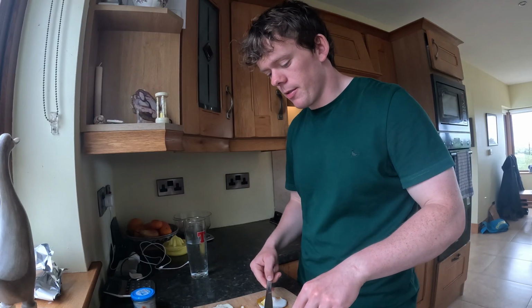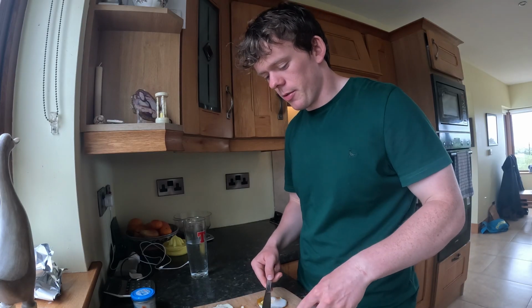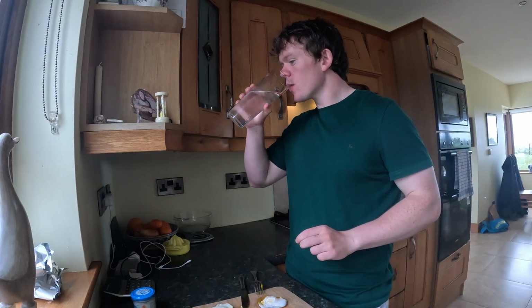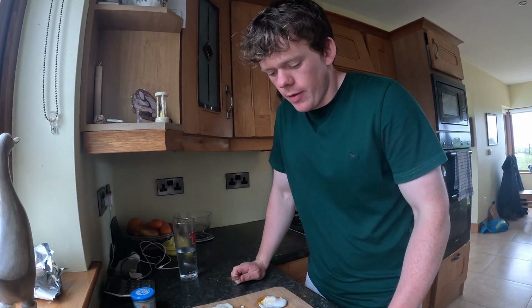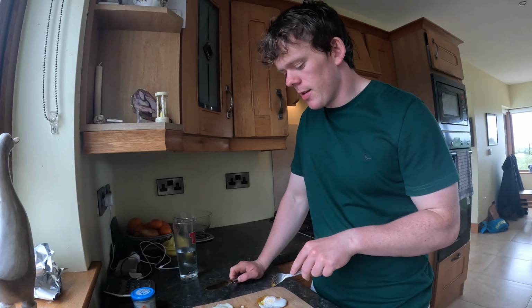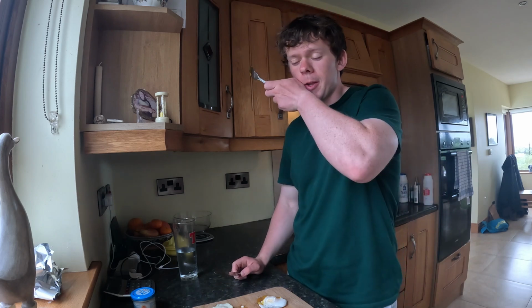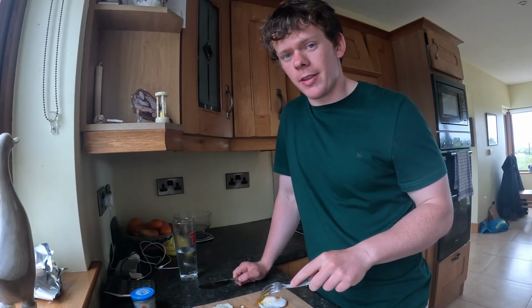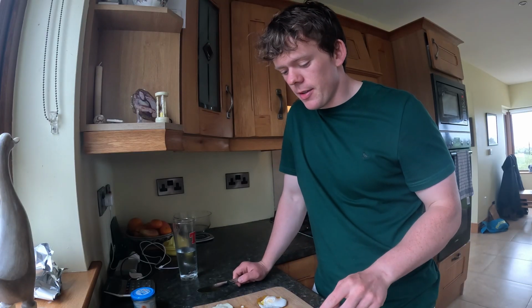I prefer it though, I think it's a lot nicer. Let me try another piece. Yeah, the goose egg is a stronger flavour than the chicken egg. I'd say it's even a bit stronger than the duck egg. It's really nice though. Out of the three of them, I think I would pick the goose egg. It's really tasty. The chicken egg is probably my least favourite out of the three.